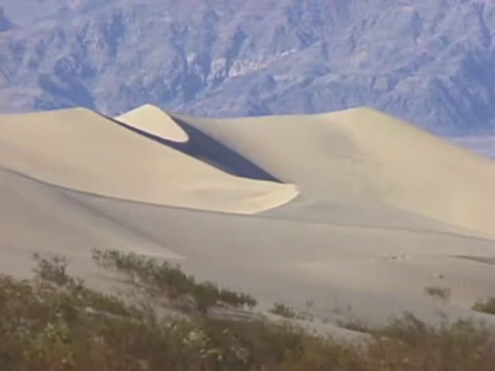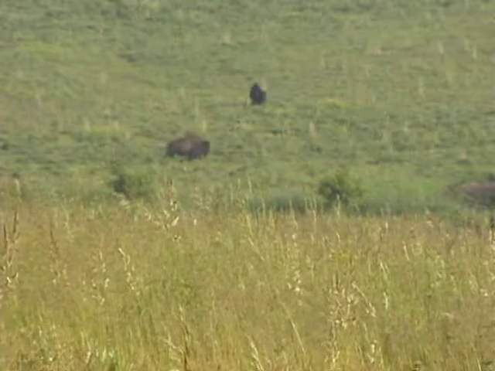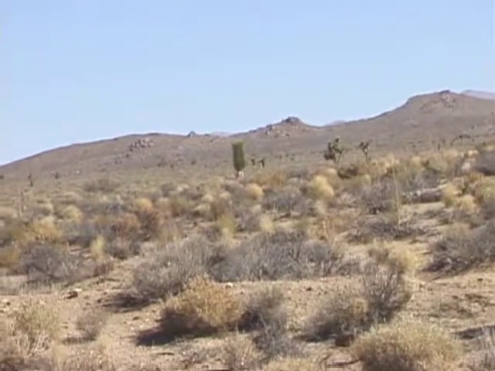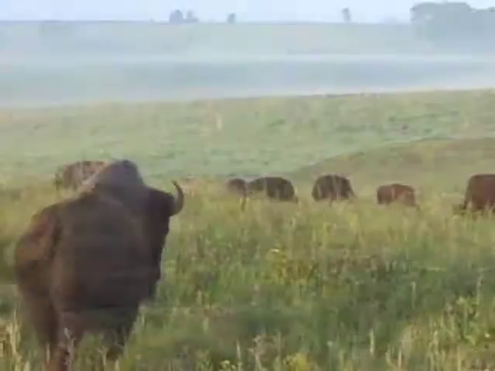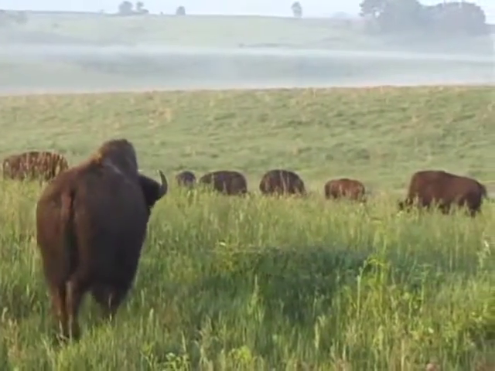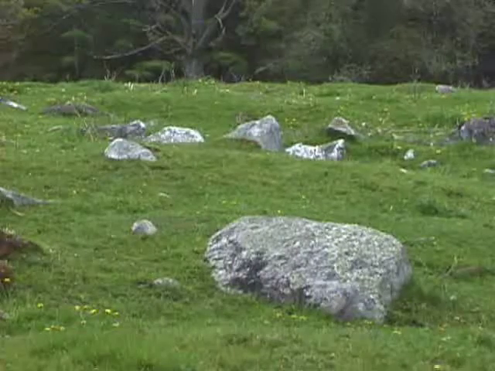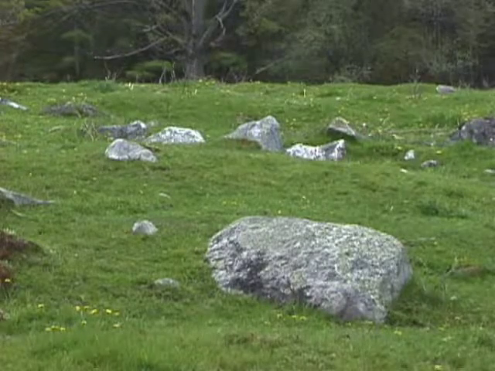The soil in this dry desert is very different from the soil in this prairie grassland. Desert soils tend to be quite dry with limited amounts of humus, whereas the soil here in this grassland is well developed with a thick layer of topsoil. And the soil here in New England is relatively thin and rocky.